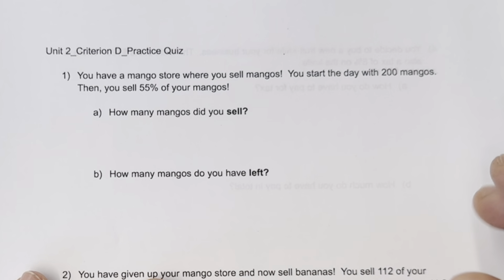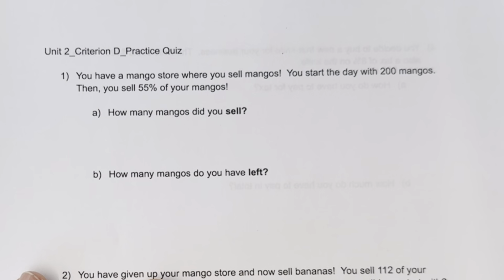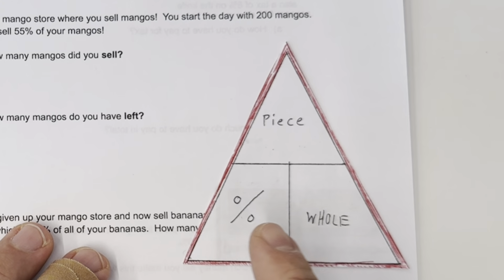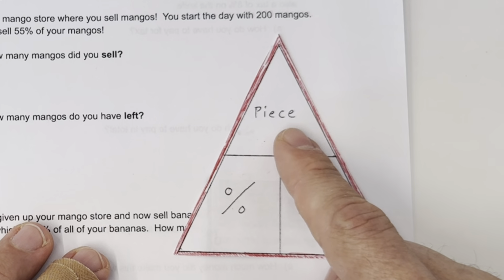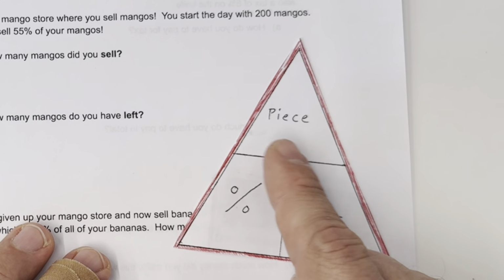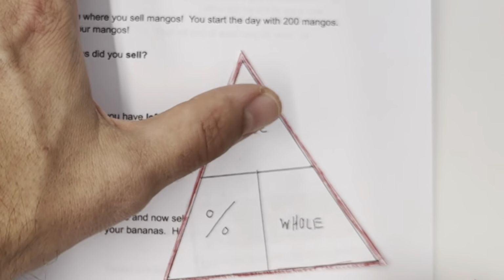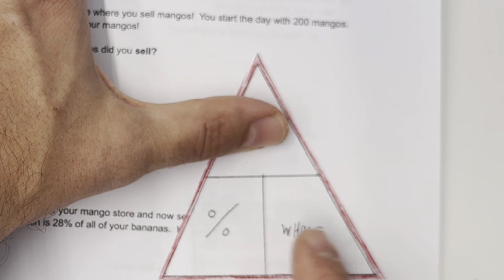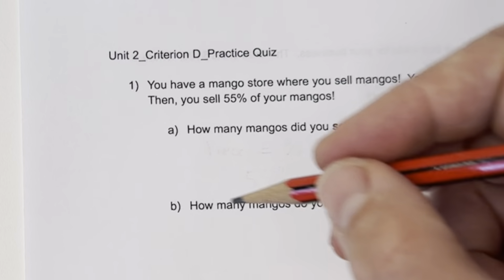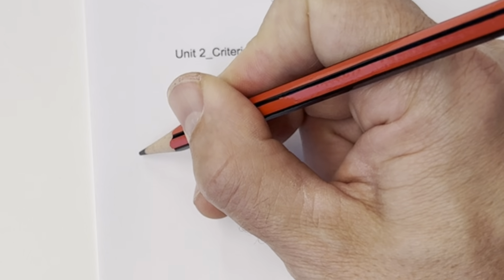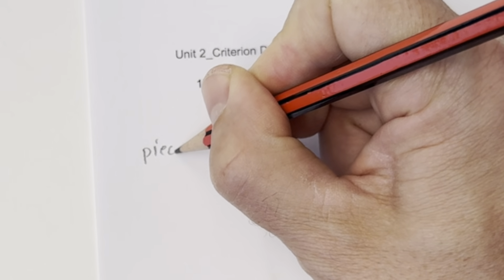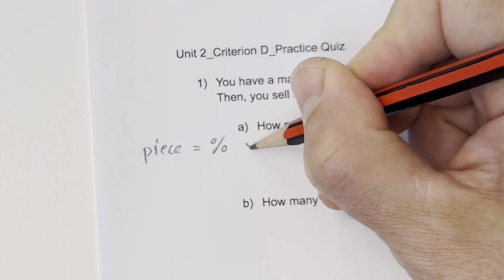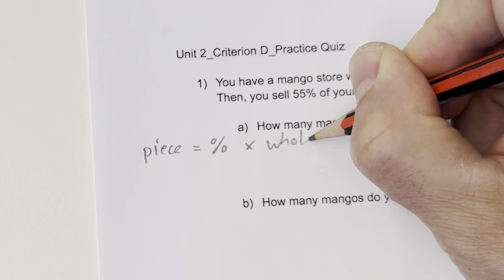So right here we have all the mangoes, and that would represent our whole. We have our percent, which is the percent. So you can see here we're trying to find the piece. So remember, whenever you're trying to find the piece, I can cover up what I'm looking to find. So I cover that up and I can see, oh, it's just percent times whole moving across. So I know that the piece of what I'm trying to find will be the same as taking the percentage and multiplying it by the whole.